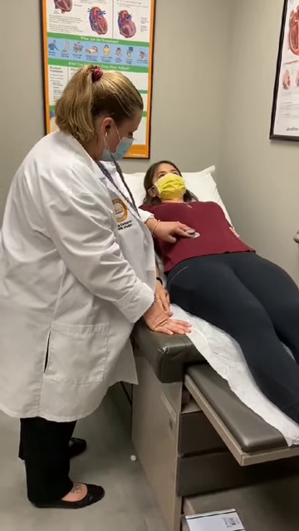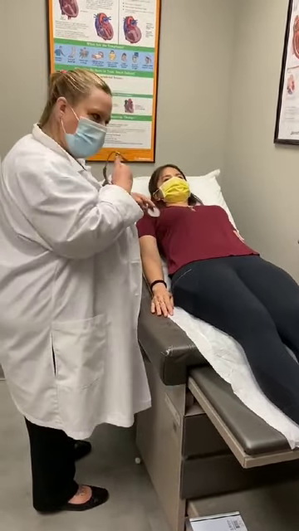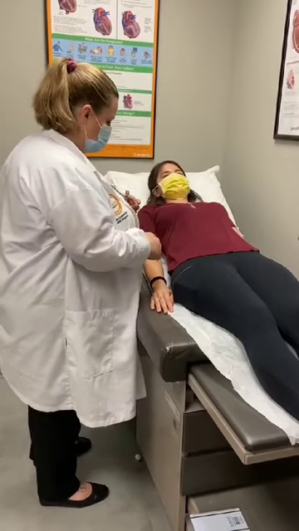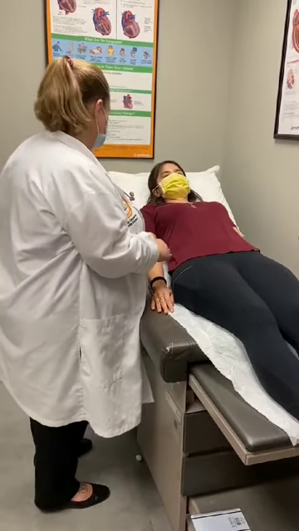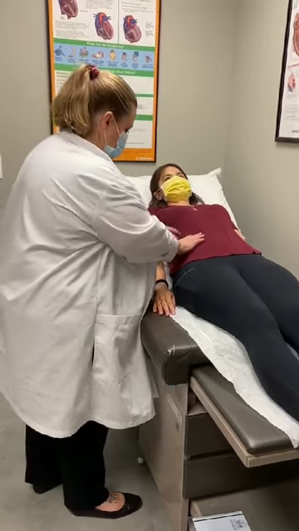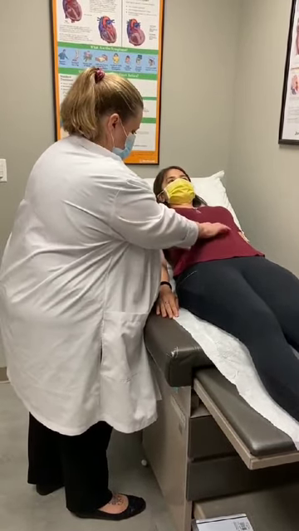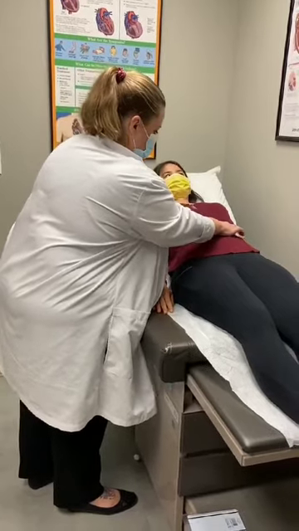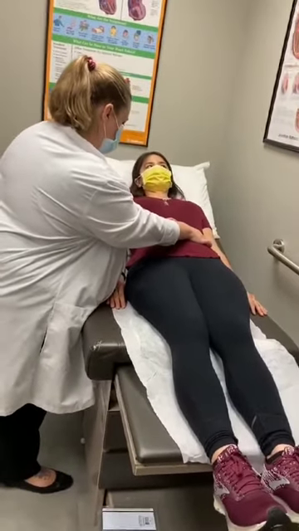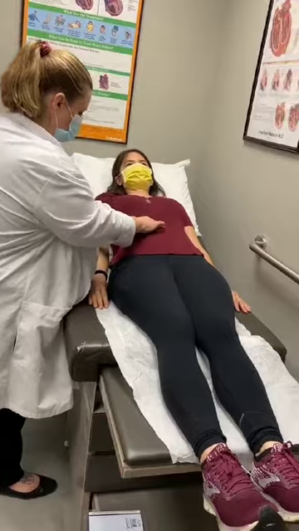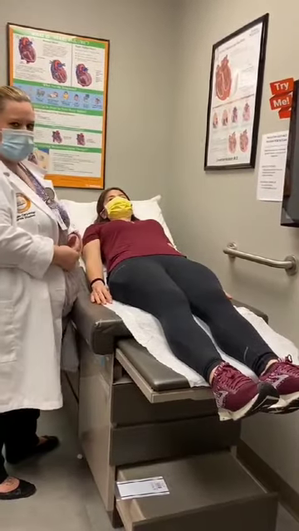And there's positive bowel sounds. And then I'm gonna palpate her abdomen. Okay. I'm gonna percuss her abdomen now.